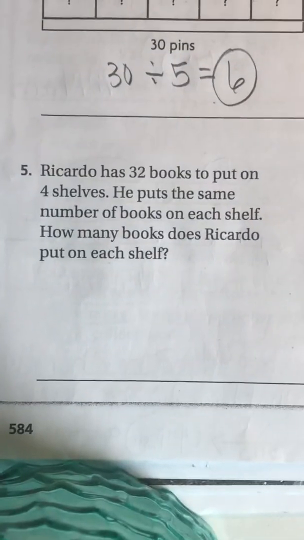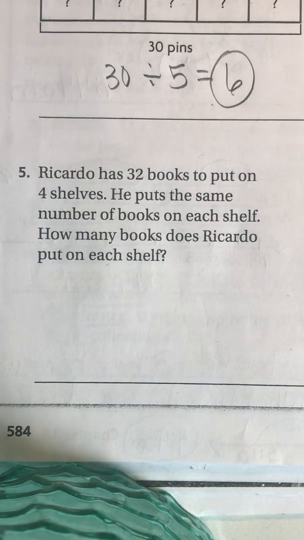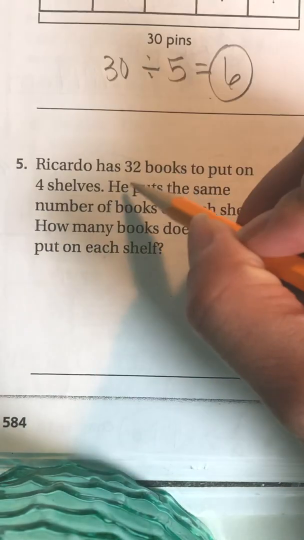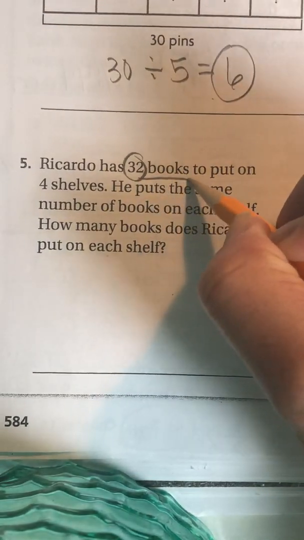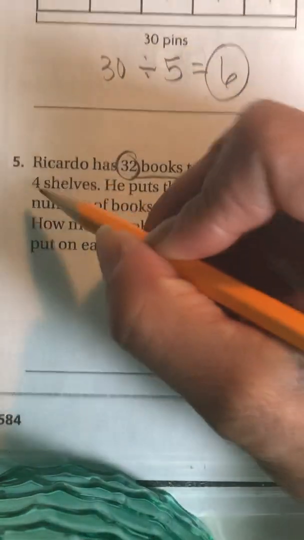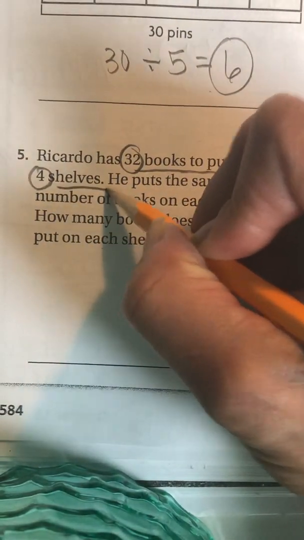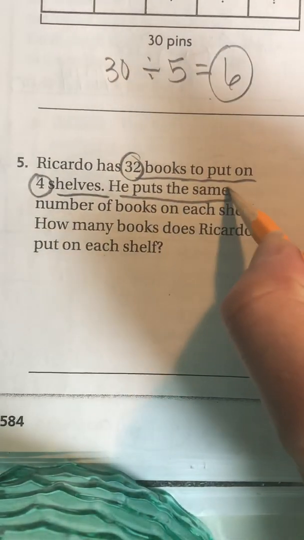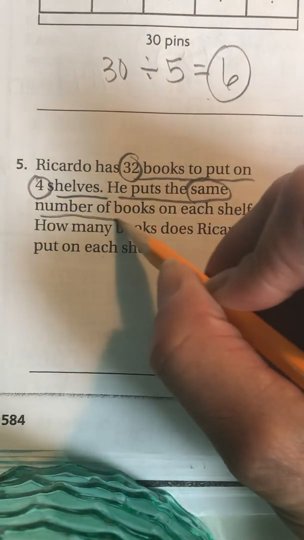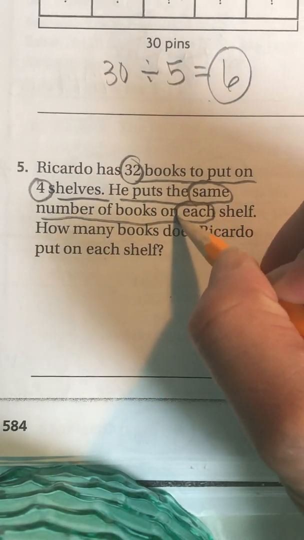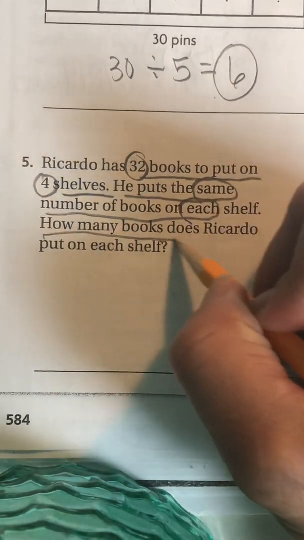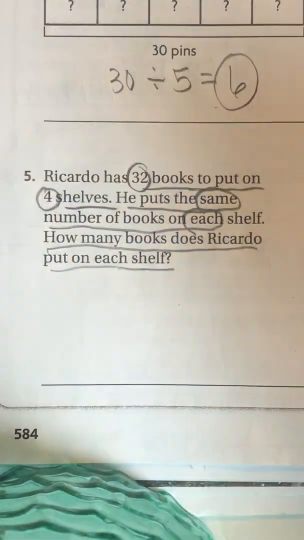Number 5, I did not do with you, so now I'm going to go over it. Ricardo has 32 books to put on 4 shelves. He puts the same number of books on each shelf. How many books does Ricardo put on each? How many books does he have? 32 books, and he wants to put them on 4 shelves, and he wants to put the same number of books on each shelf. Question, how many books does he put on each shelf?